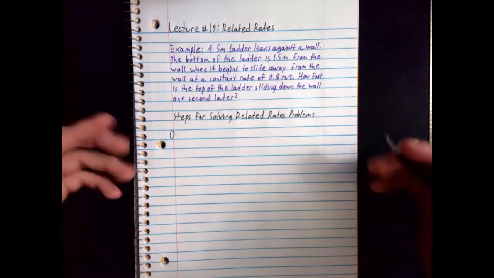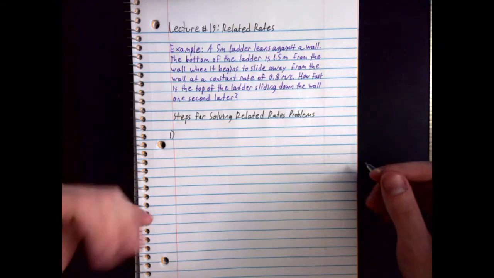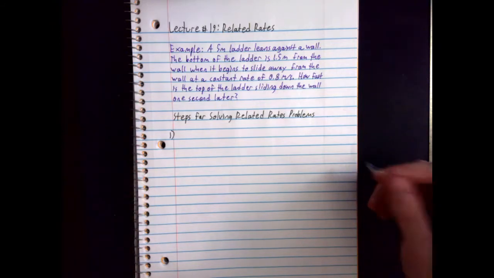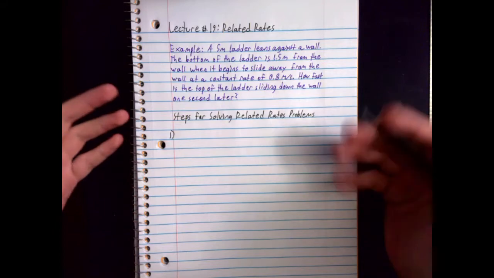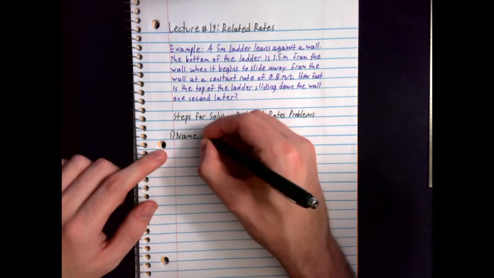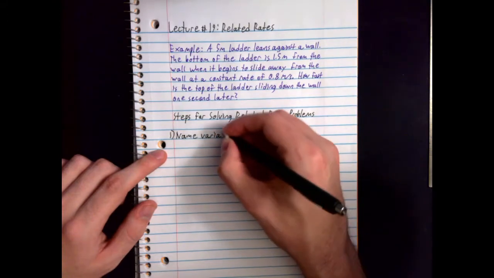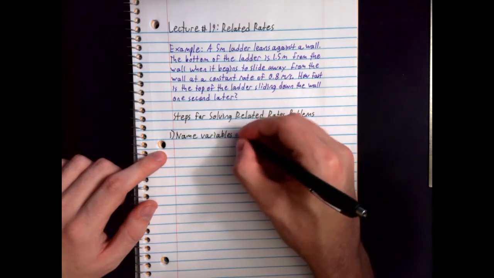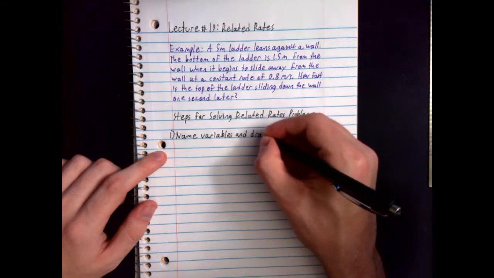There are 5 steps. The first step is to name variables and draw a picture.